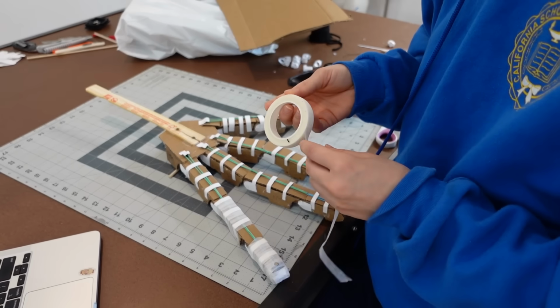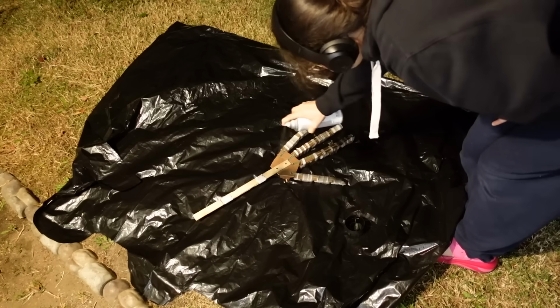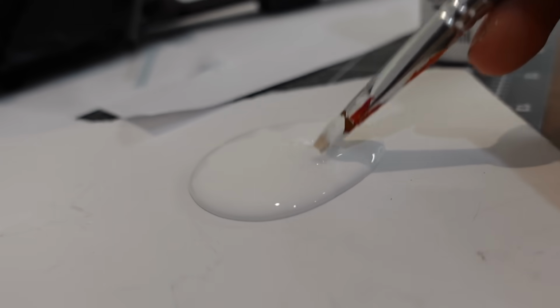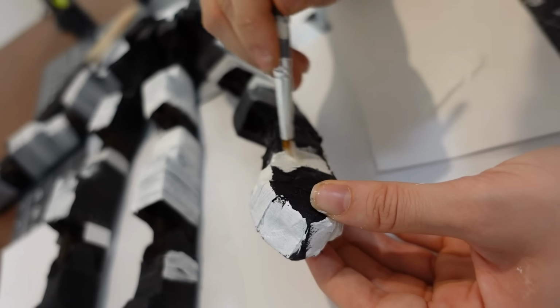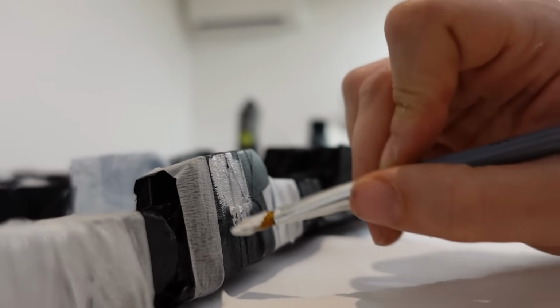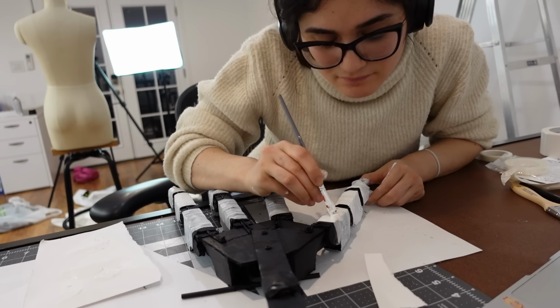I'm just gonna wrap the finger sections in white floral tape to kind of finish him off, and then spray paint the whole hand black as a base. Now I'm just painting his little white bones. This definitely isn't the neatest way I could have done it, but I don't really mind that. I'm trying to keep it really low budget. And in the big picture of the project, once you see it all together, it still looks great.